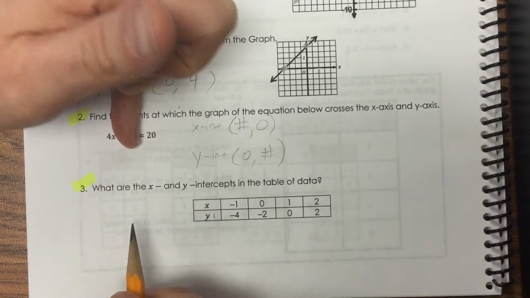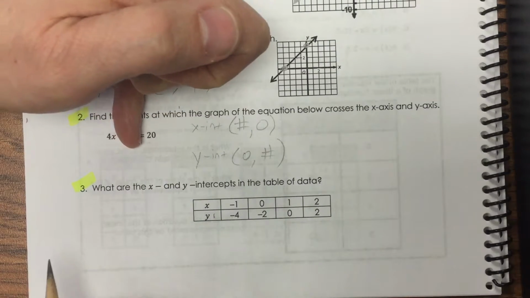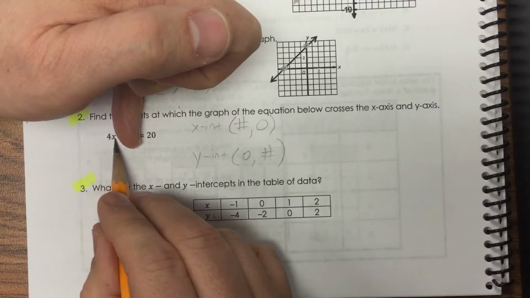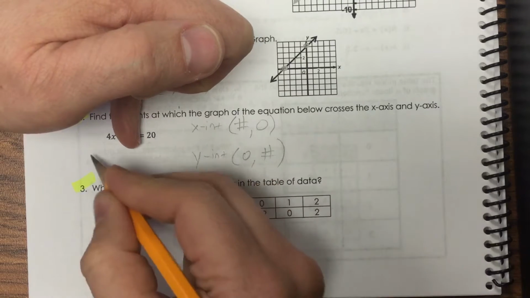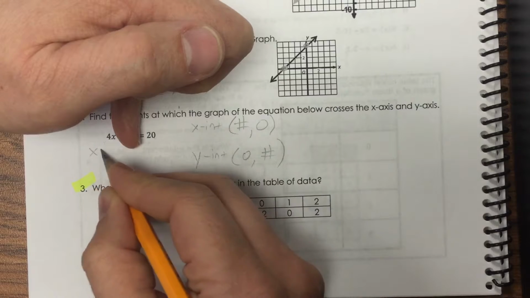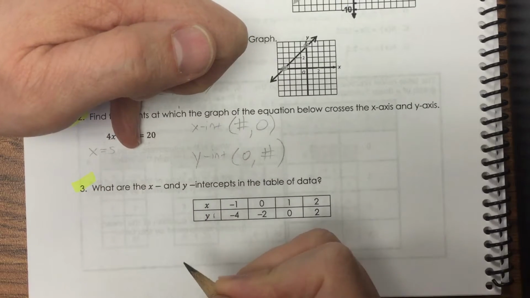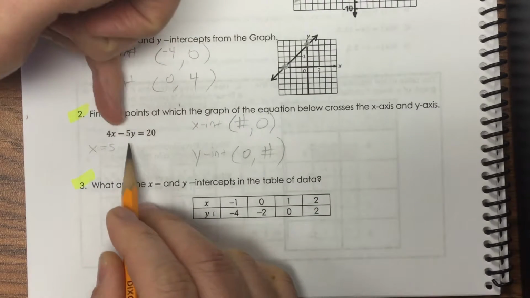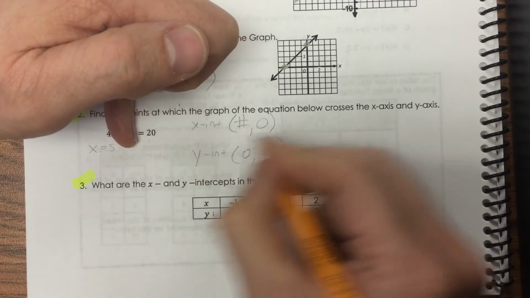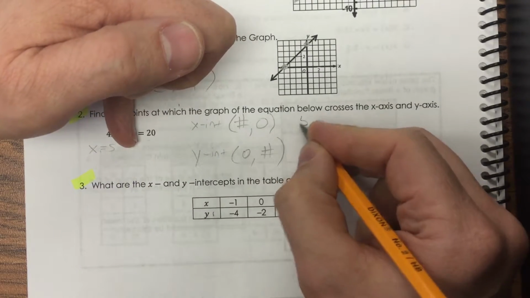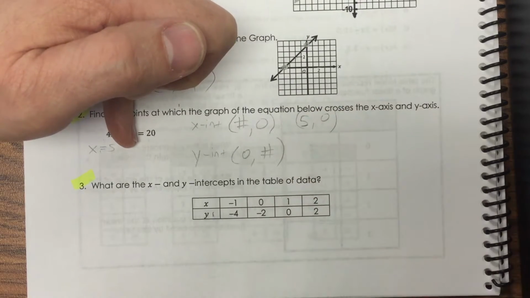This is called the cover-up method. You're down to one quick little math problem. 4 times x equals 20. Well, if I divide both sides by 4, it's obvious that x has got to be 5. 4 times 5 is 20. So when y is 0, x is 5. So my x-intercept is 5, 0.